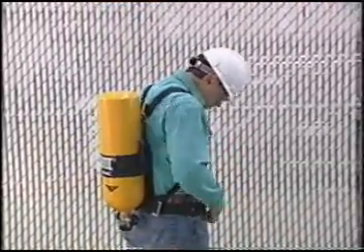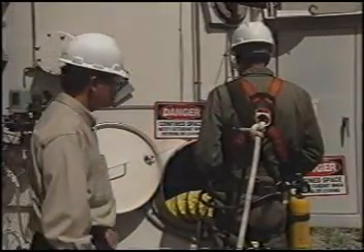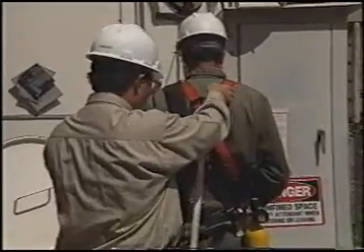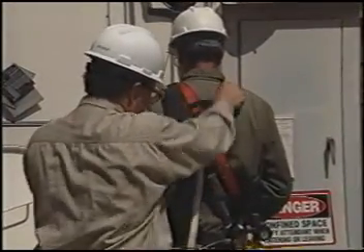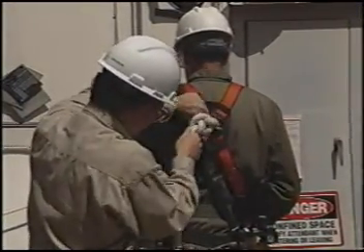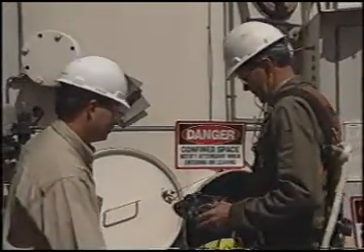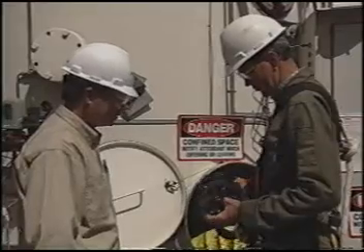For permit-required confined spaces, it's important to understand what equipment to use and how to properly operate it. Also, never let anyone work alone. Entering a confined space requires workers who are specially trained and the presence of a certified rescue team.